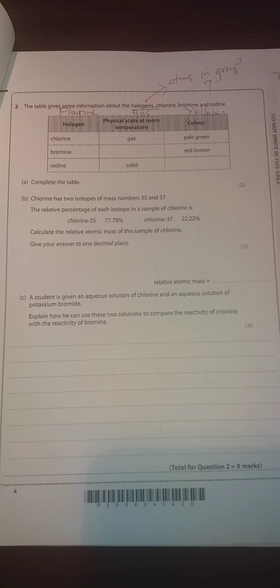Fluorine is also a gas, and it is yellow. That is the color of fluorine. It's the first member of the group of halogens. So the second one is chlorine, which is a gas, and it's pale green. So fluorine and chlorine are gases.